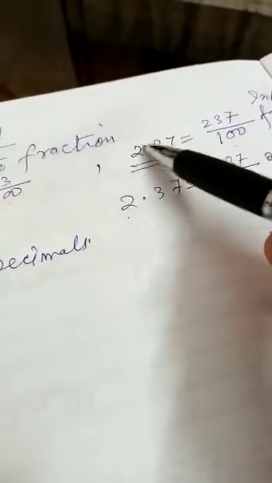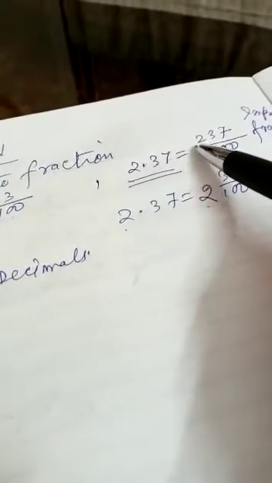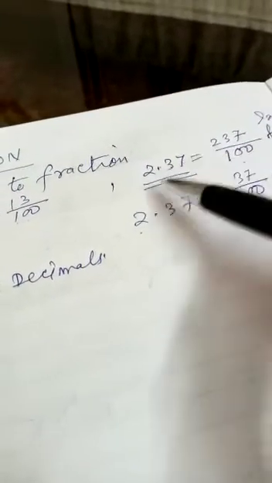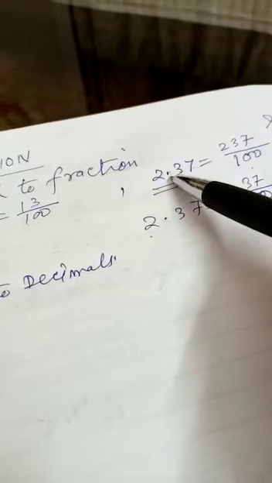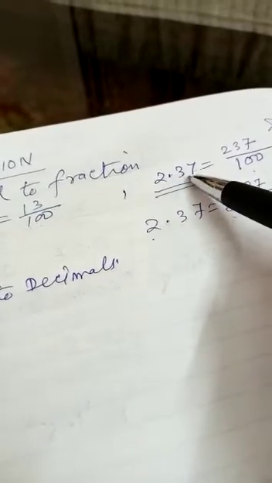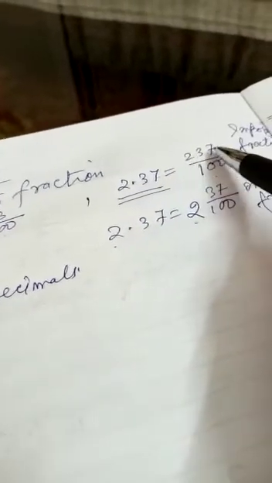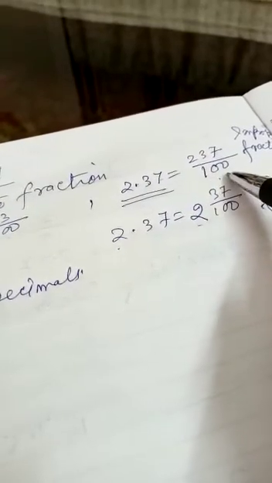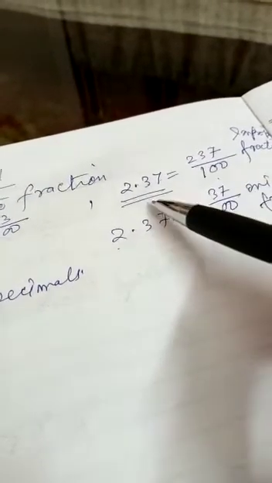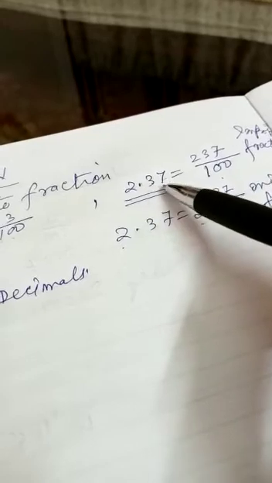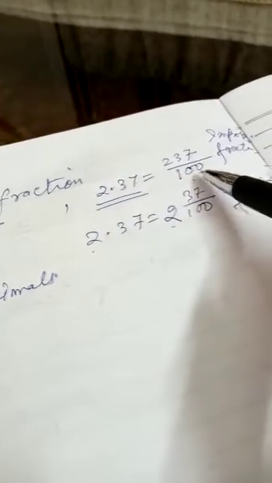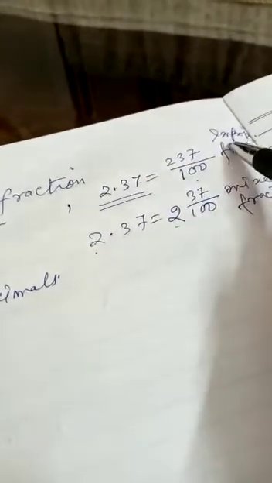Next example, we can take 2.37. Now here 2.37, that is the decimal part. We have 3 and 7 after the decimal, 2 digits are there, so we'll write down the number 237 and then divided by 100, because 1 will come for the decimal point and 2 zeros will come for these two digits. This type of fraction is the improper fraction.